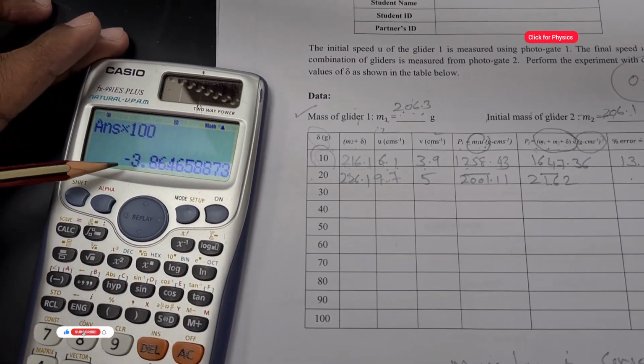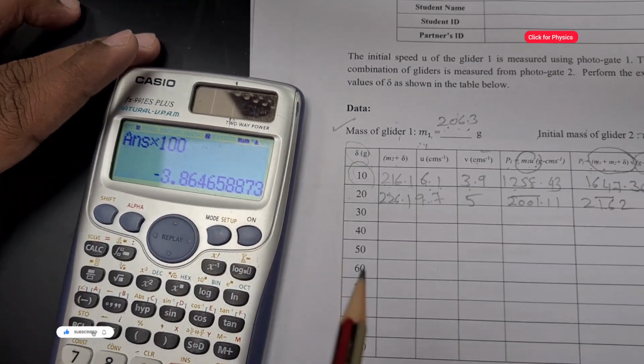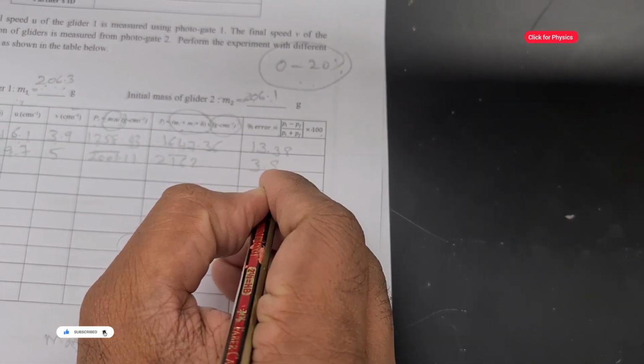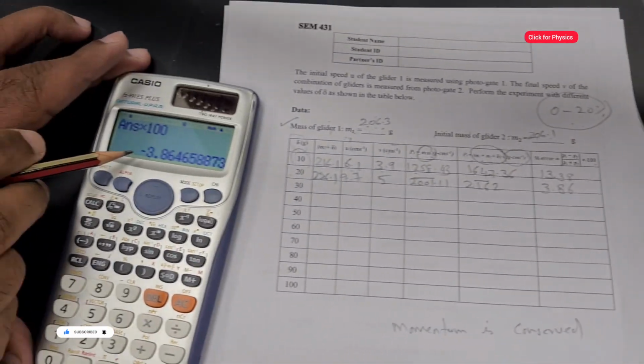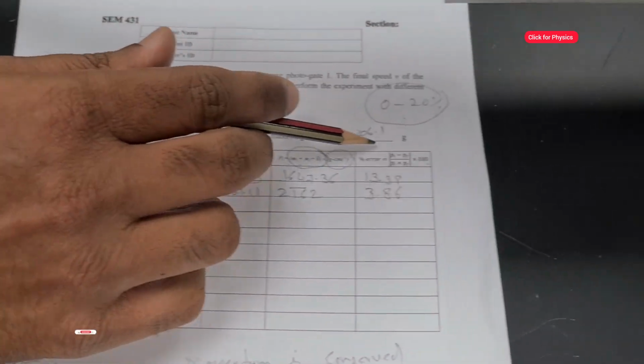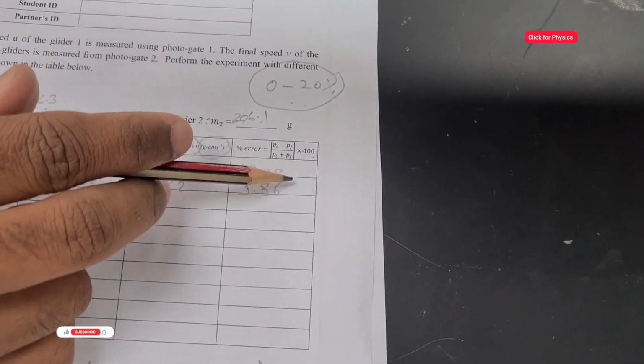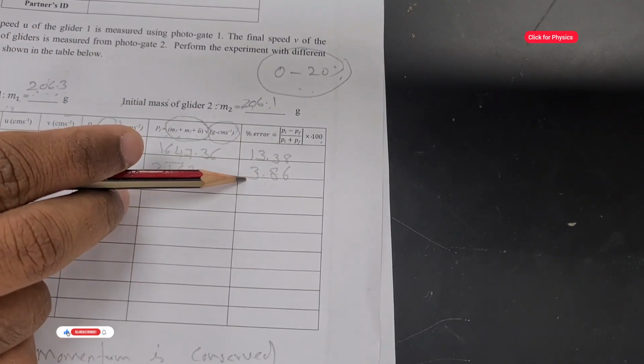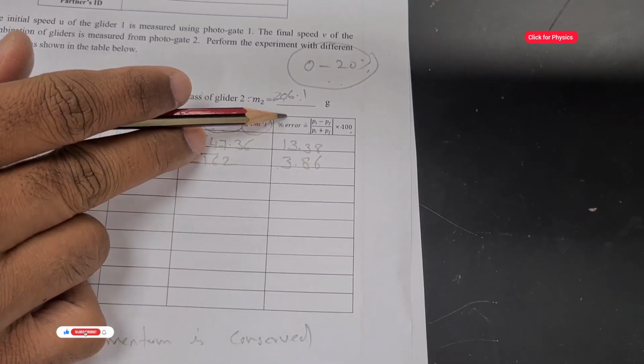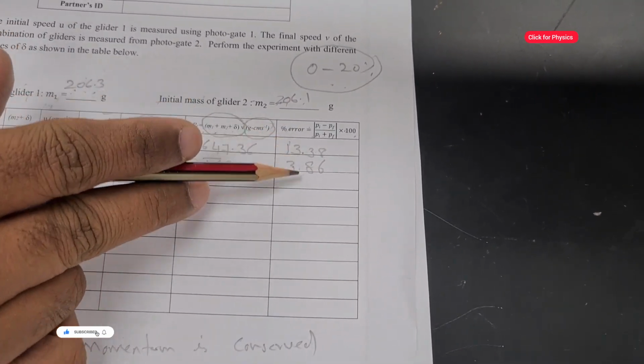See, my error percentage is very small, 3.86. Actually here we got a negative, but when you use the absolute sign, the absolute value of a negative is positive. So I just take only the positive. So when you compare with the first mass and the second mass, our error percentage is still less than 20%.